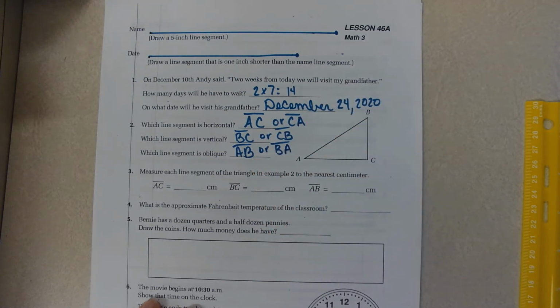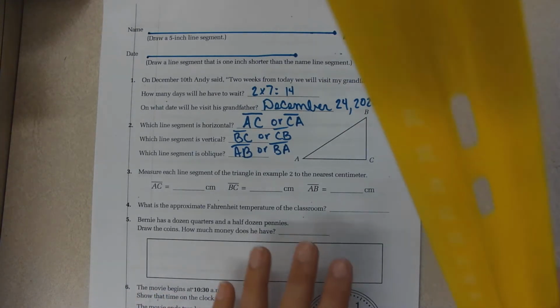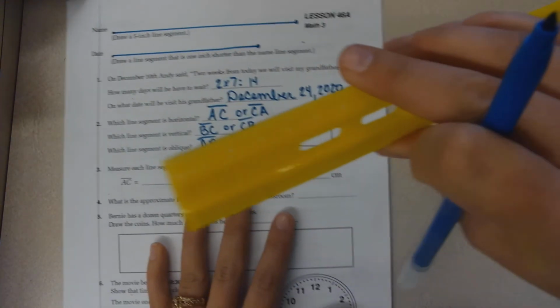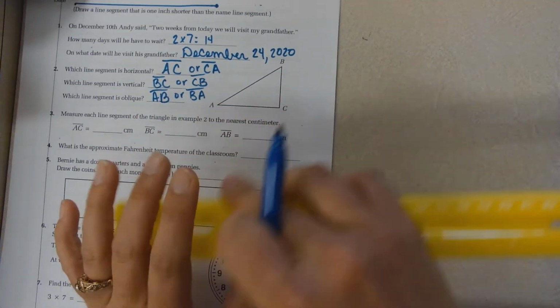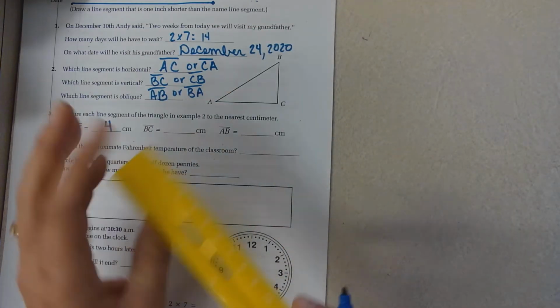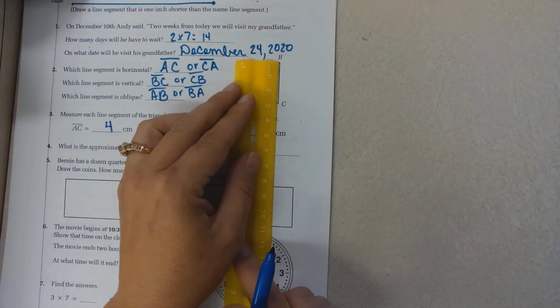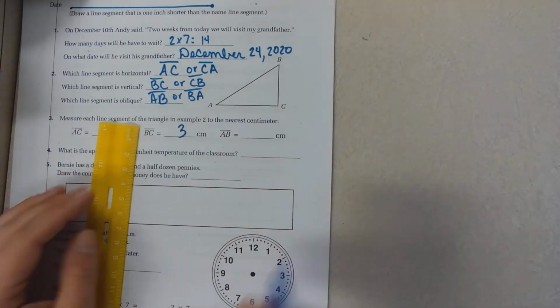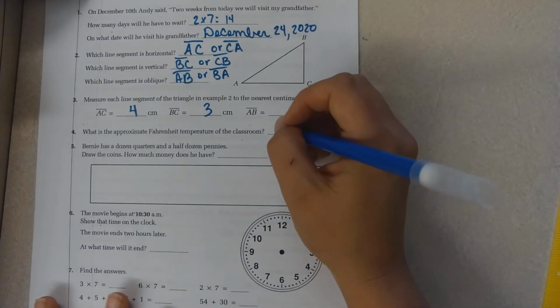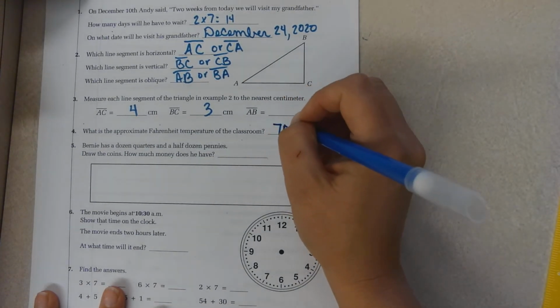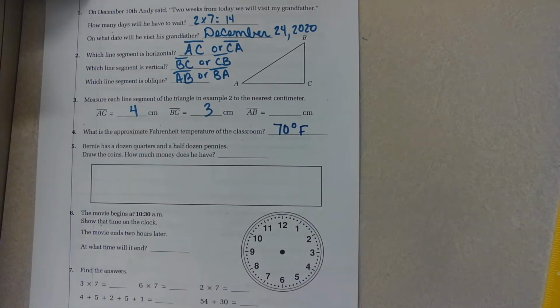Measure each line segment in the triangle. Okay, so if I go to A to C, that would be about 4 centimeters. B to C is about 3 centimeters. You find AB all on your own. What is the approximate Fahrenheit temperature of the classroom? Most people keep their house about 70 degrees Fahrenheit.